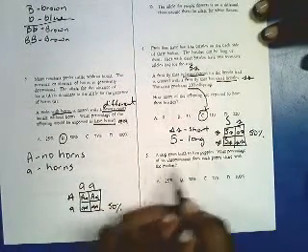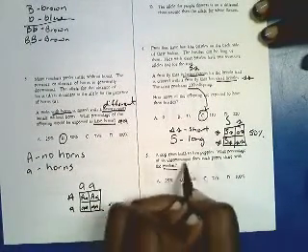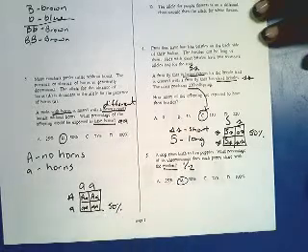Okay. A dog gives birth to 5 puppies. What percent of the chromosomes does each puppy share with the mother? Half. 50%.